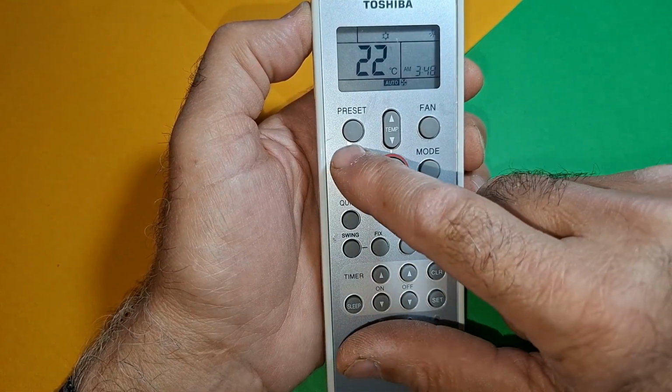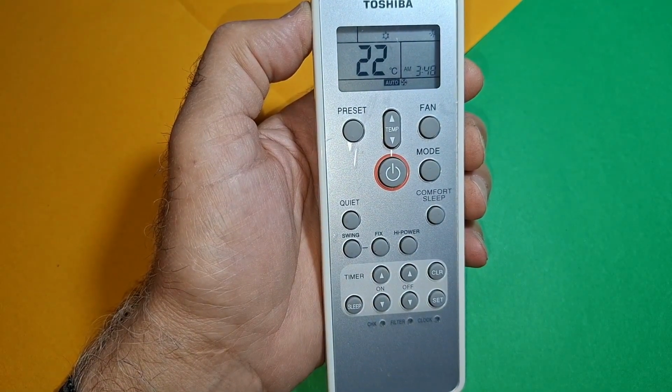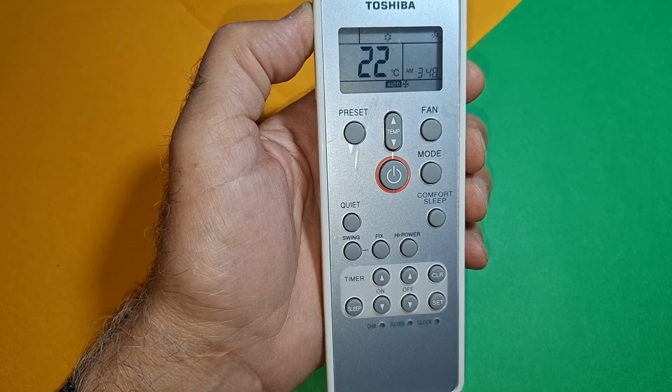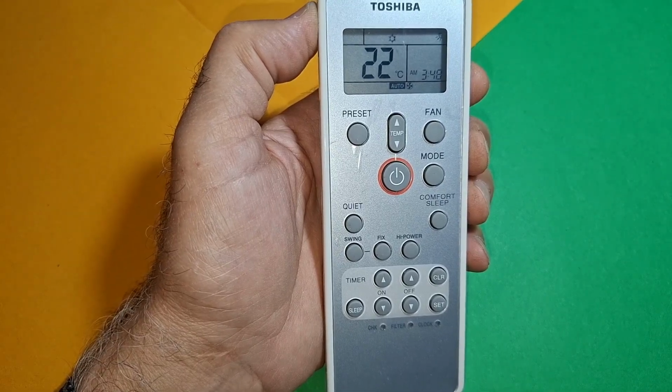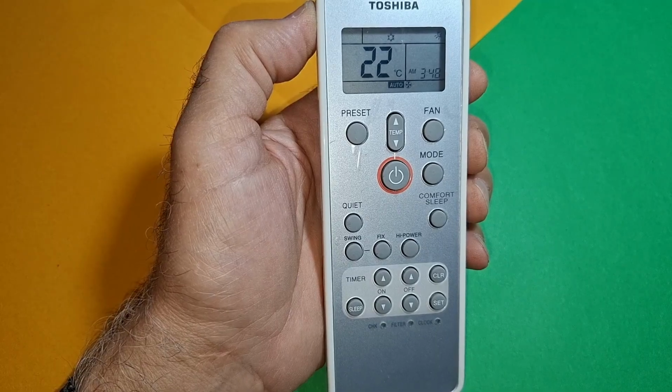There is a very interesting preset button here. It is a known matter that every person has a favorite mode. Let's say you like 26 degrees Celsius and medium fan speed.